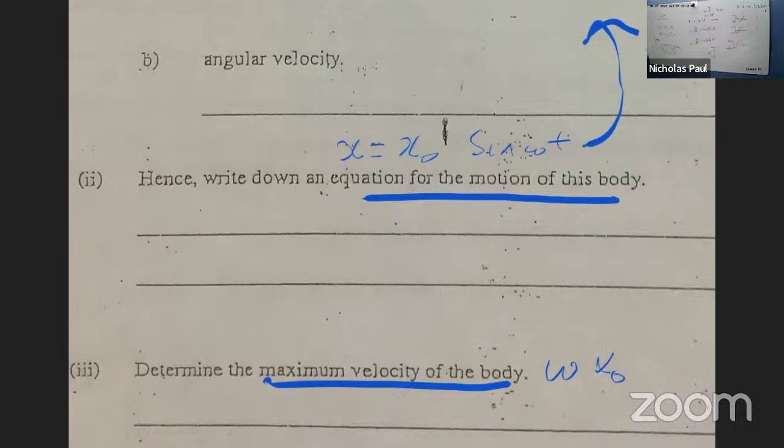One point five centimeters. Right, so omega is what?